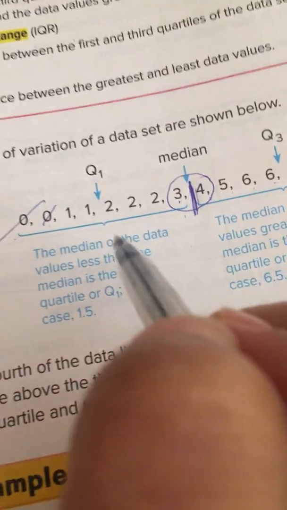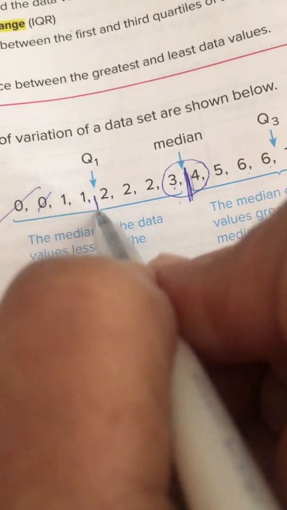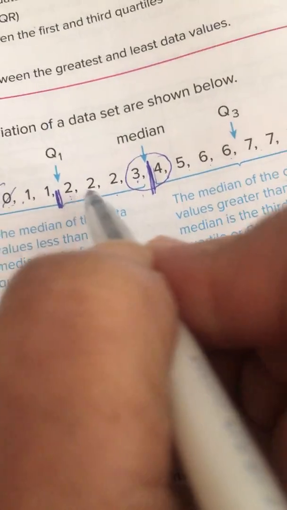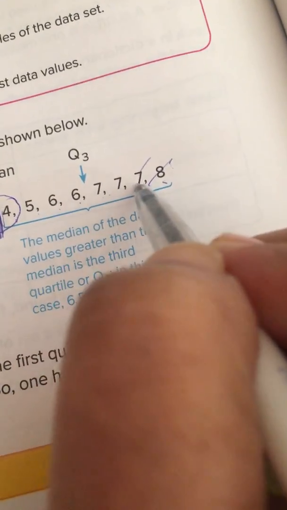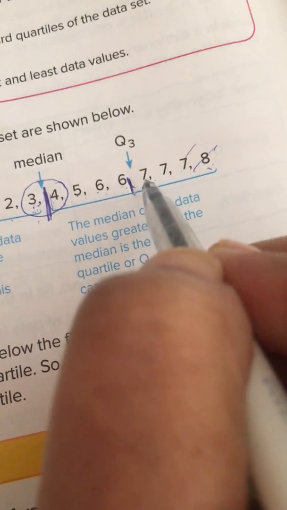Q1 is the center of the left half: 4 on the left and 4 on the right. 1, 2, 3, 4. This is Q1, 1 plus 2 divided by 2. What is the center of the right half? Count 1, 2, 3, 4 and 1, 2, 3, 4. This is Q3. To find Q3, add 6 plus 7 divided by 2 equals 6.5. This is called Q3.